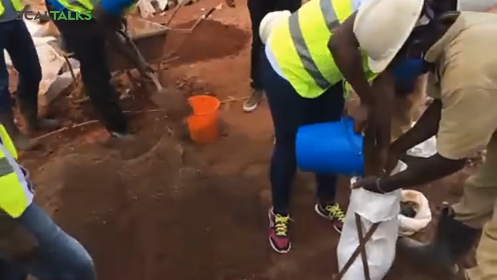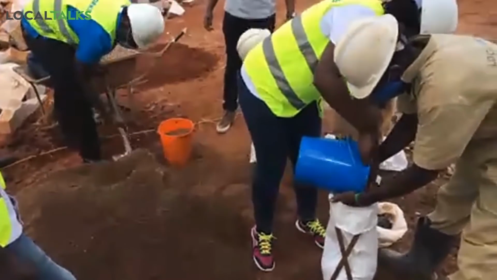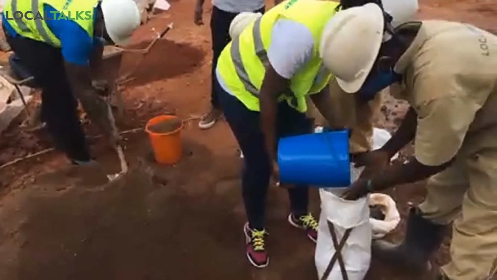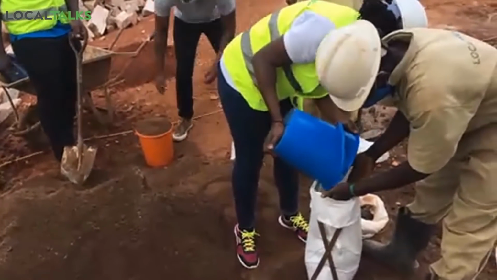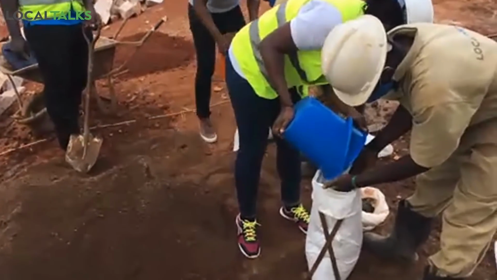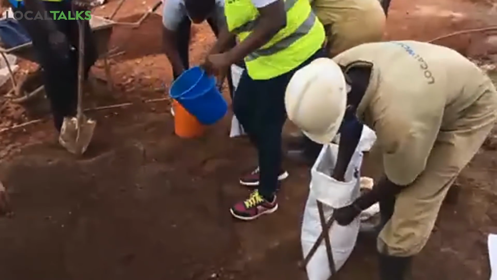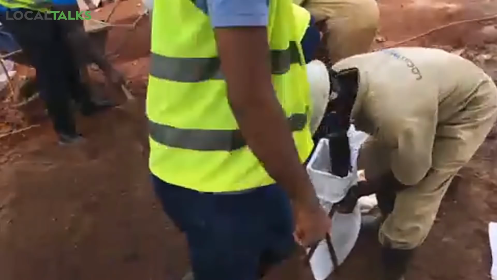So team number one is definitely ahead. Team number one is already filling the second bucket. But somebody now needs to compact team number one. Jump it a bit. Team number two is far behind.